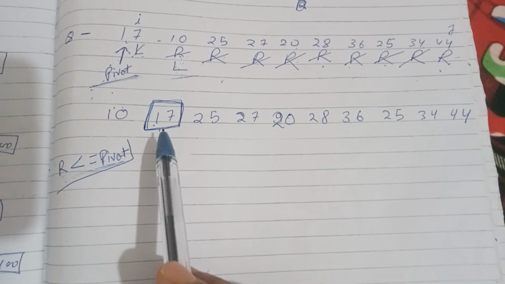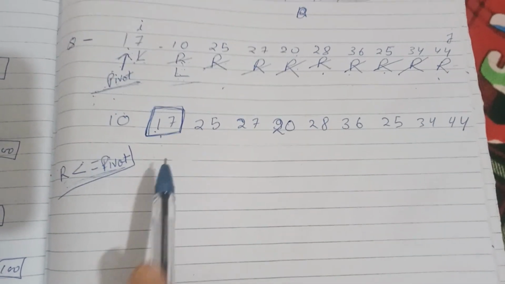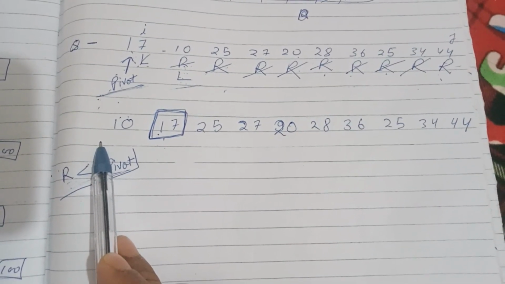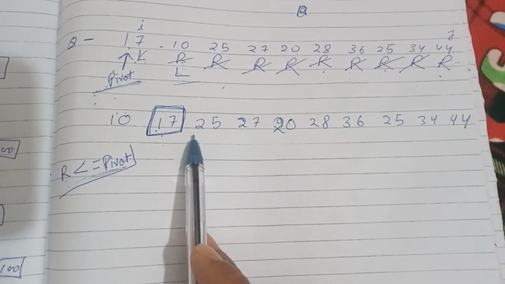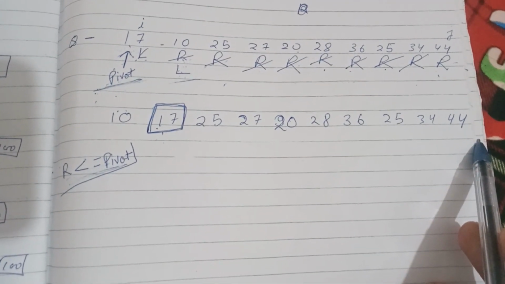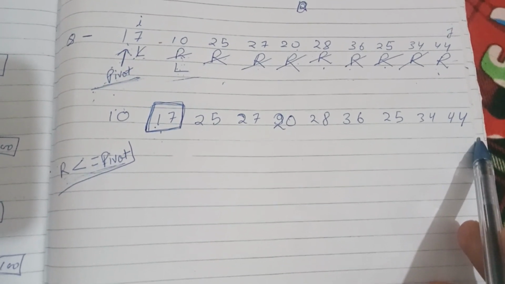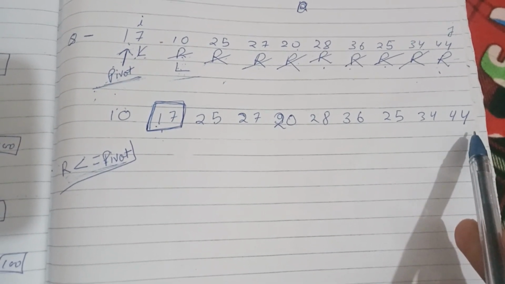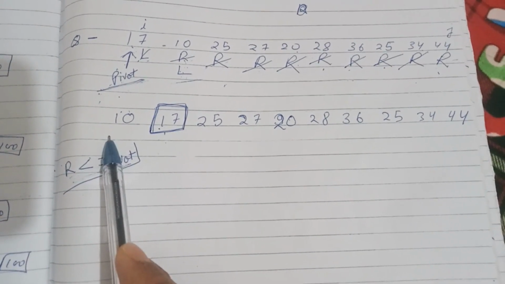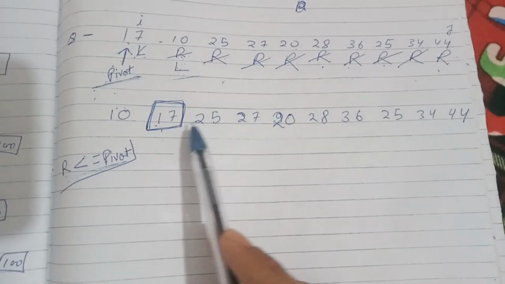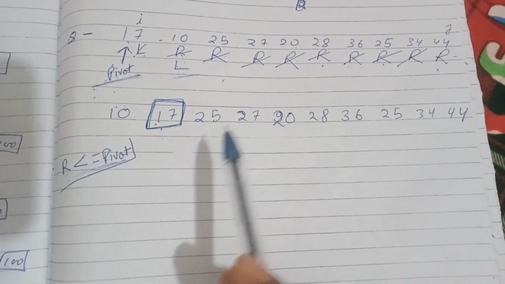So now see, to the left of the 17 there is only one element, and to the right of 17 are the rest of the elements of the sequence. Means the given sequence is divided into two parts: the left part of 17 and the right part of 17.